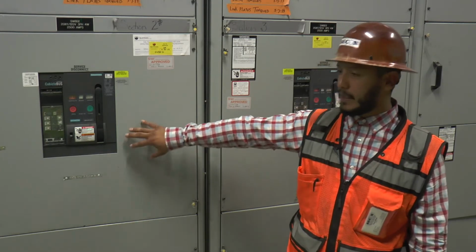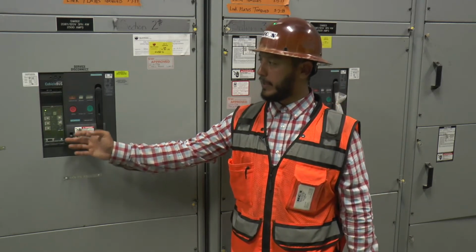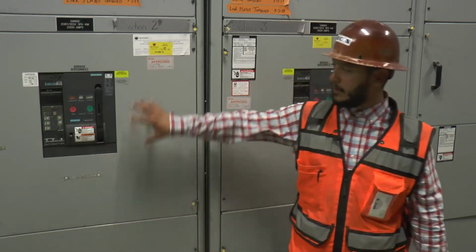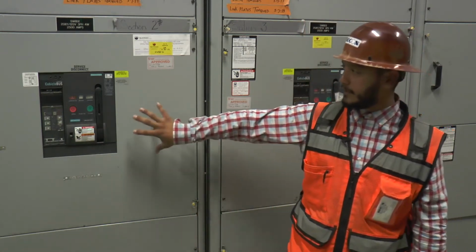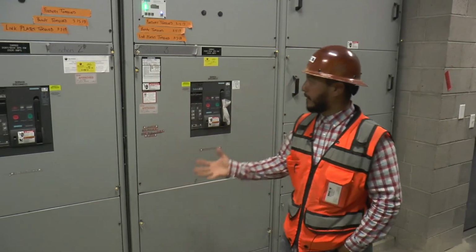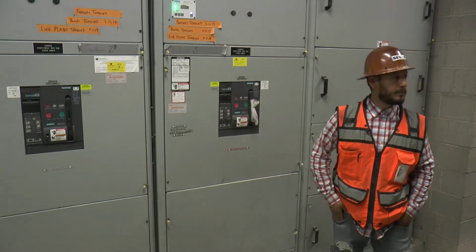But at any point in time, if you need to de-energize here, that would be the process, and this will be the lockout mechanism. It won't engage unless it's open. So a lot of these are all the safety features that Siemens puts into their main breakers. Other than that, that covers the busway on the distribution end.